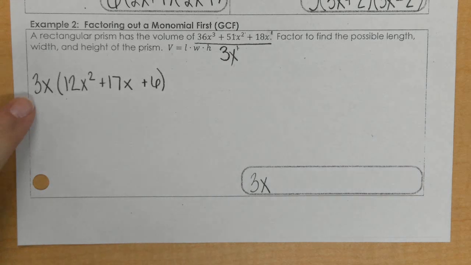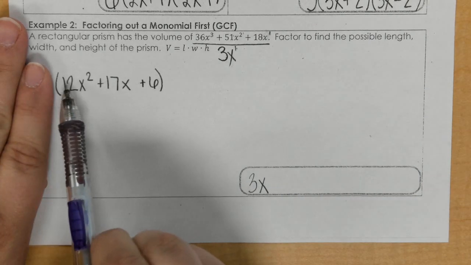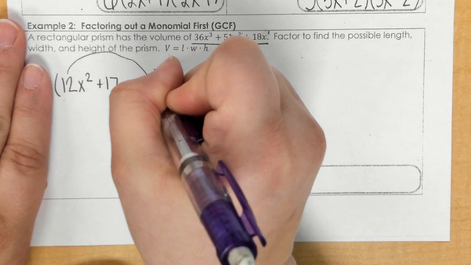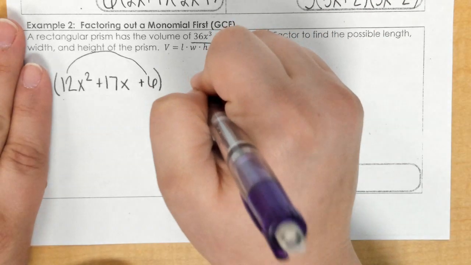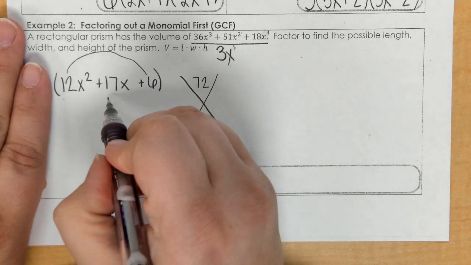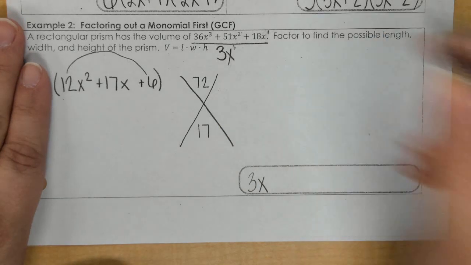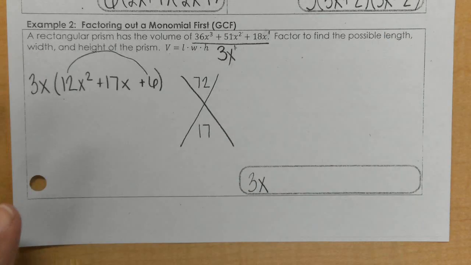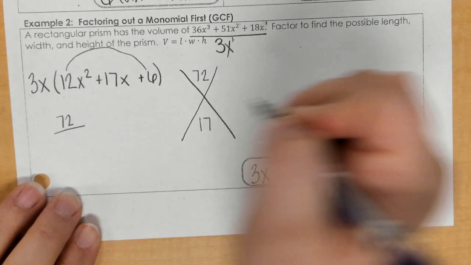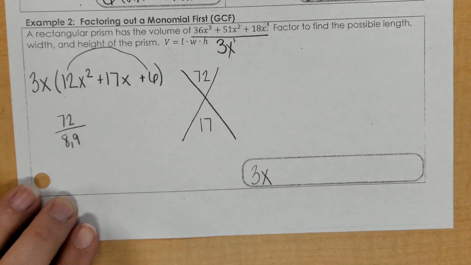So now, the 3x, don't worry about that anymore since it's in our answer. This part, we need to do x factor. And so we're going to multiply our first times our last. So 12 times 6 is 72. And our goal is to try to get to the middle number, 17. And so the factors of 72 would give us an 8 and 9. There's many, many, many more. But 8 and 9 do add to 17.